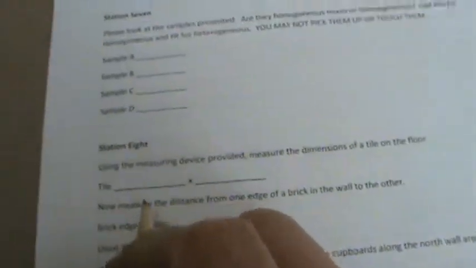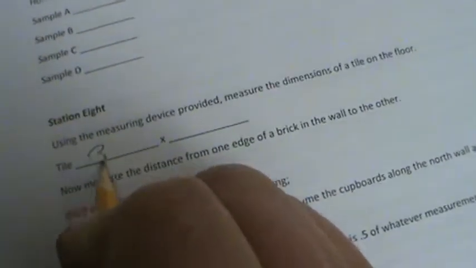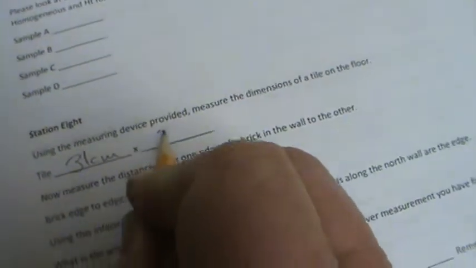The tile on the floor is approximately 31 centimeters across, and these tiles are square. They are exactly 1 foot square. It helps the contractor know how big the building was when they lay out all the tile. So, on our paper, we're measuring this in, and this comes in at 31 centimeters by 31 centimeters.